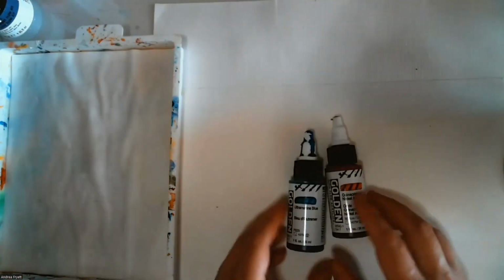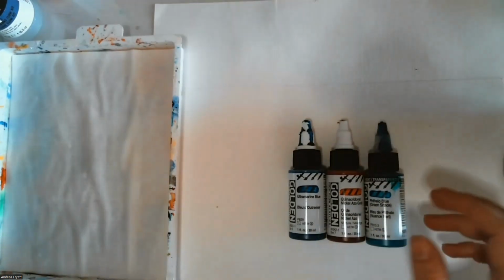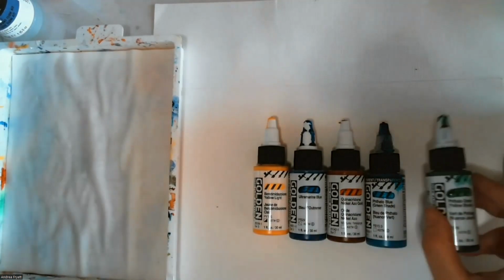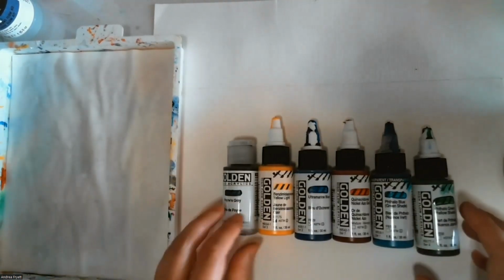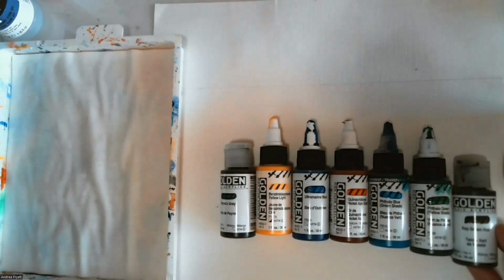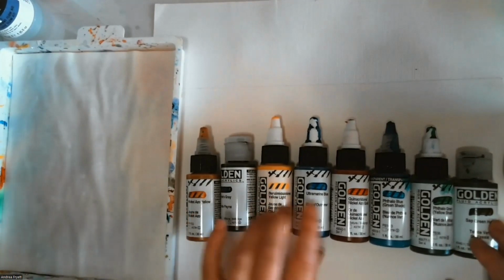In terms of what I'm using, I have all of these Golden fluid acrylics, and I have a few of these too, because they didn't have all the colors I wanted. These ones are transparent in color, as you can see by the little bars here.